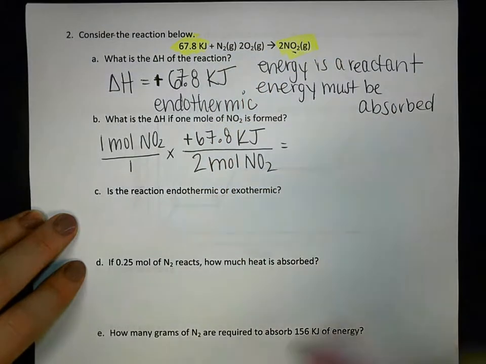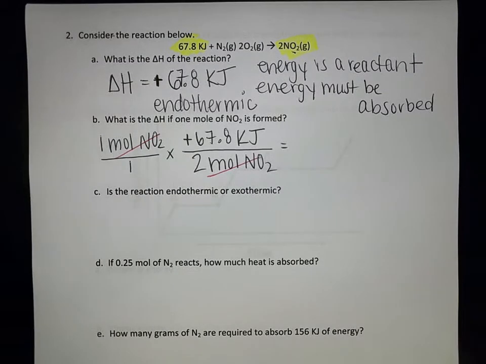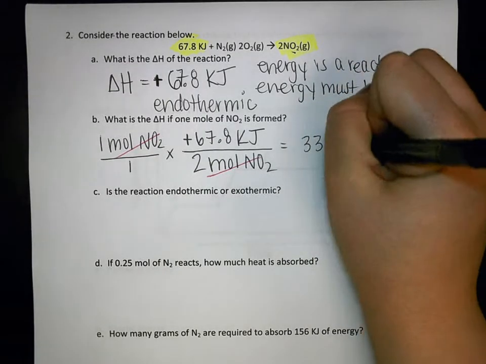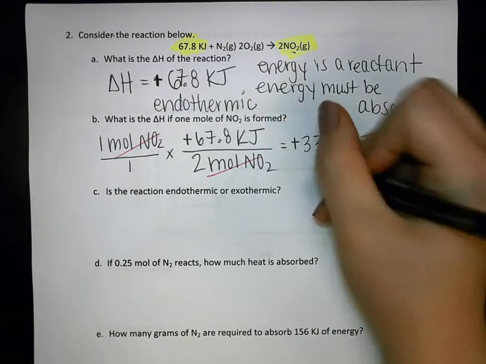So mole will cancel mole, and the only thing left is going to be kilojoules. So in order to solve this, I just have to have this number. 67.8 divided by 2 is going to give me 33.9 kilojoules. And that's going to be a positive 33.9 because it's endothermic.